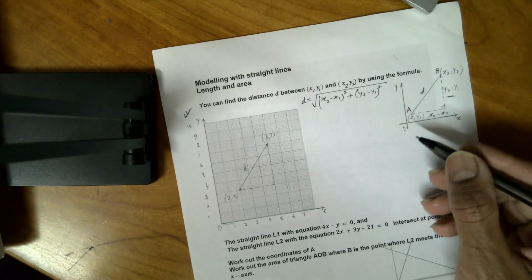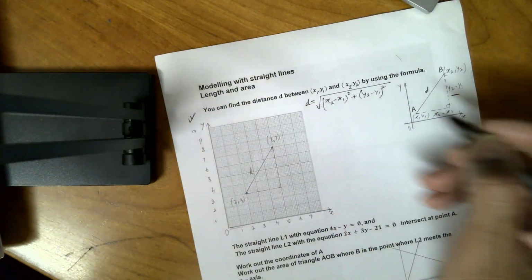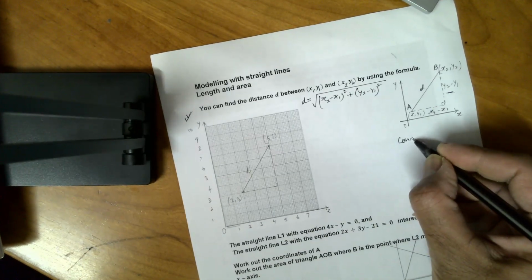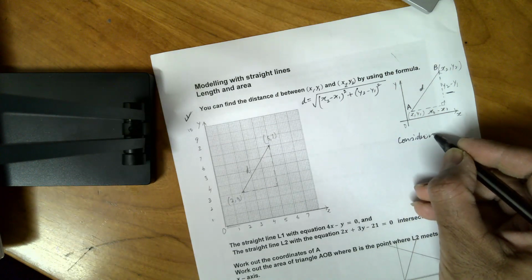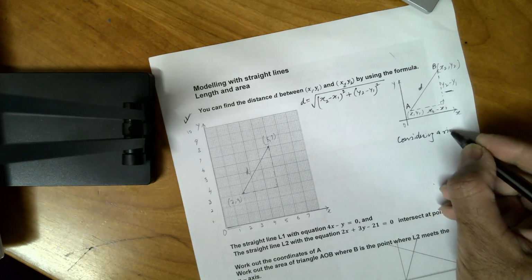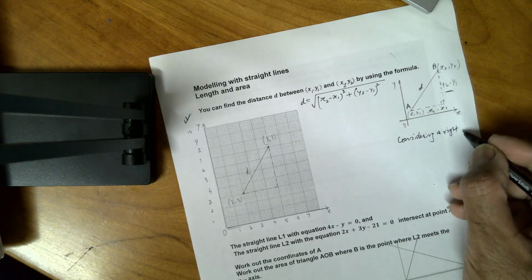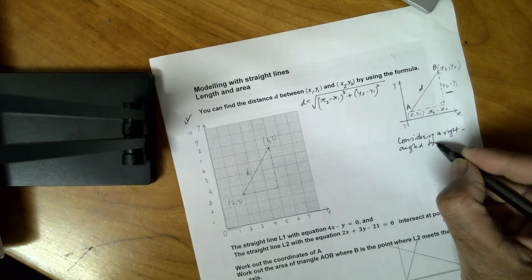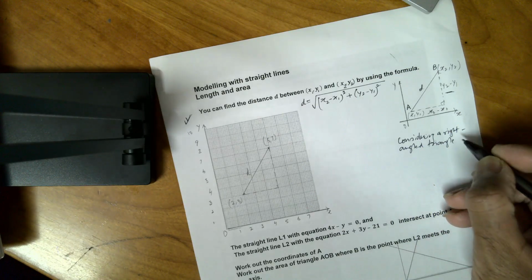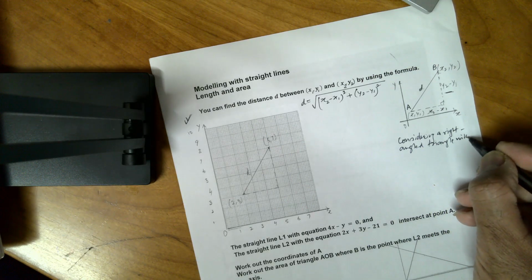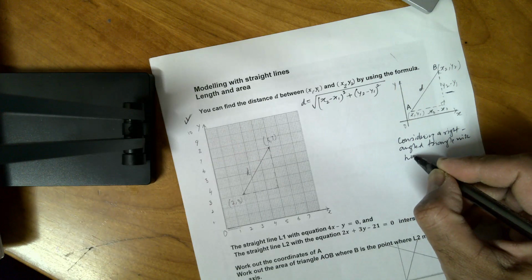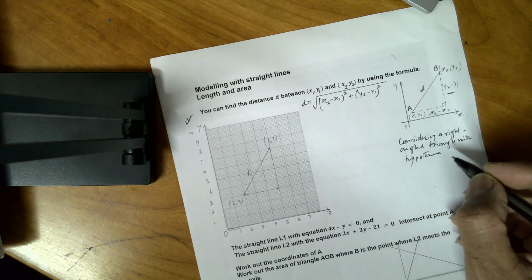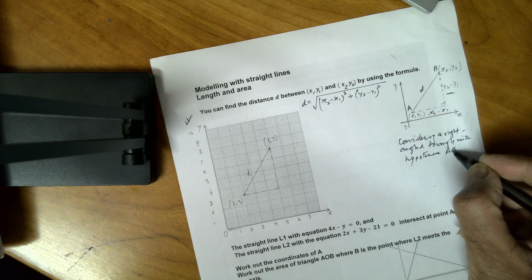So write down here for you, by considering a right angled triangle with hypotenuse, and that is your AB here.